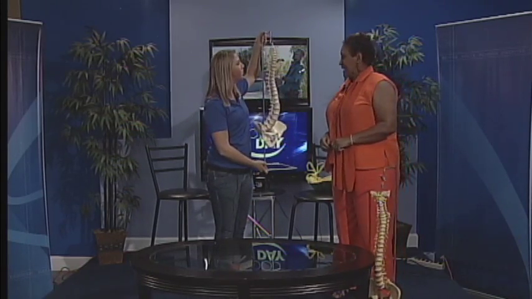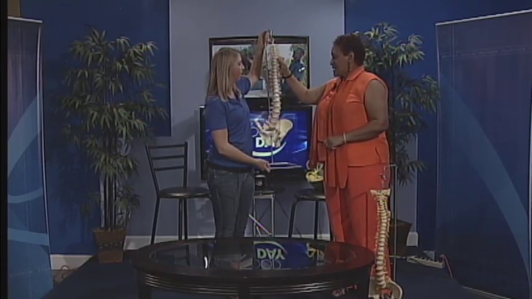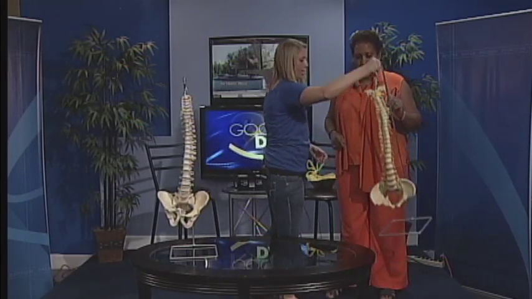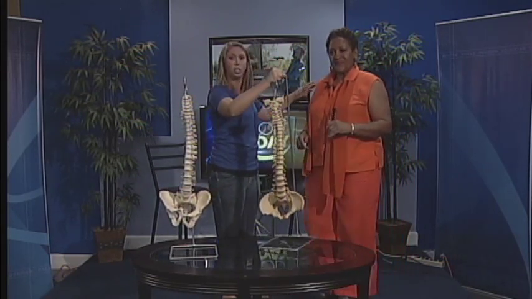Now, is this a good-looking spine or is this a good-looking spine? This is a pretty good-looking one, and I'll show you some bad-looking ones in just a few minutes. Now, tell me, what is the difference between a good-looking spine, we're going to pull this one up here as well, and a bad-looking spine? And she's a chiropractor, by the way. She knows what she's talking about.